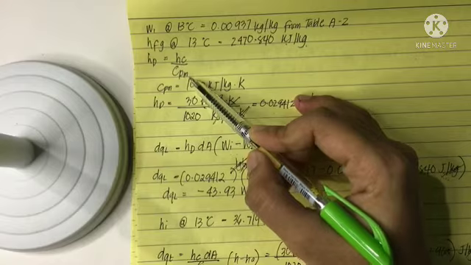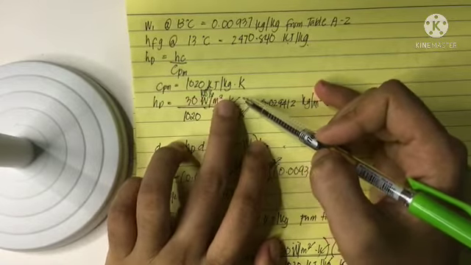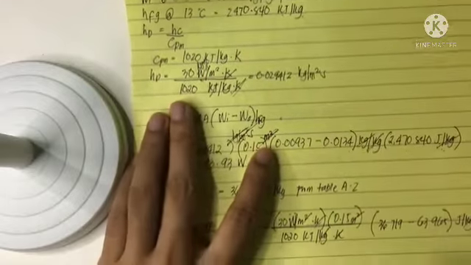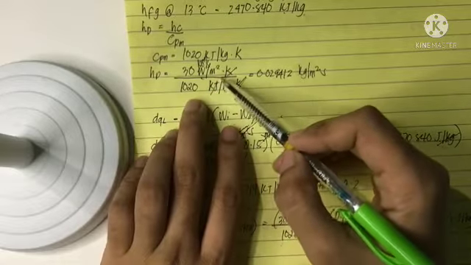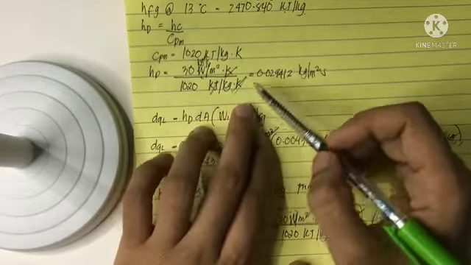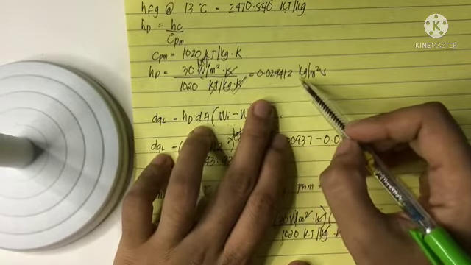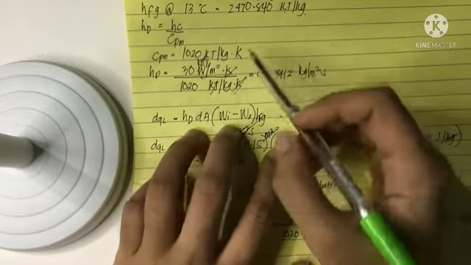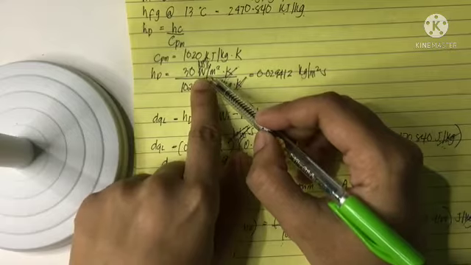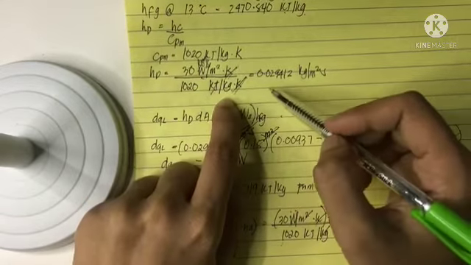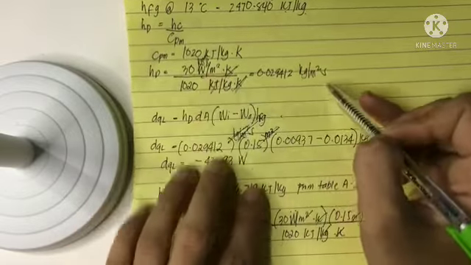the specific heat of the moist air, which is 1020 joules per kilogram Kelvin. So hD is equal to 30 watts per meter squared Kelvin divided by 1020 joules per kilogram Kelvin, equal to 0.029412 kilogram per meter squared second. So the Kelvin cancels out, and the watt is equivalent to joule per second. What is left is kilogram per meter squared second.